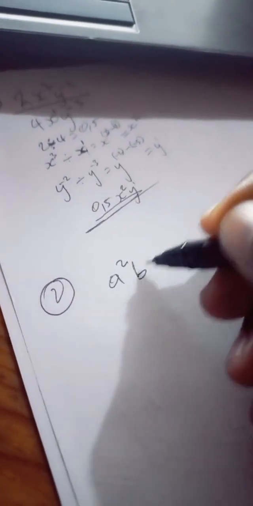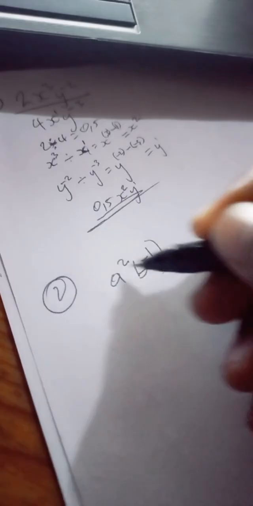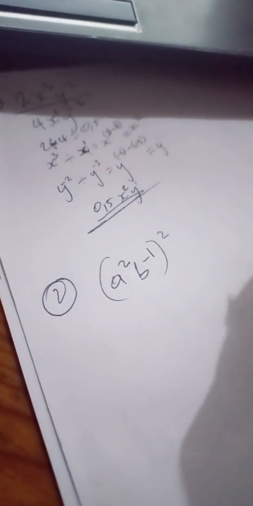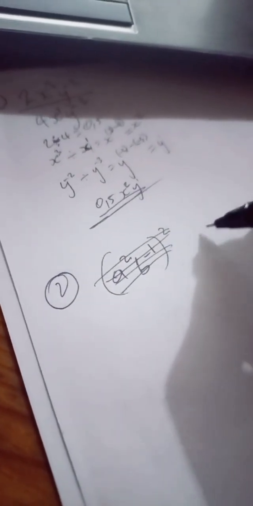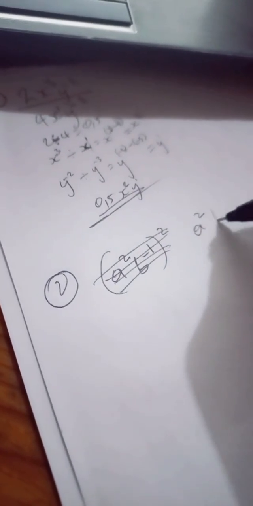From there, let's have another higher order question. A squared b to the power negative 1, all squared, over a to the power negative 3 b to the power 4.